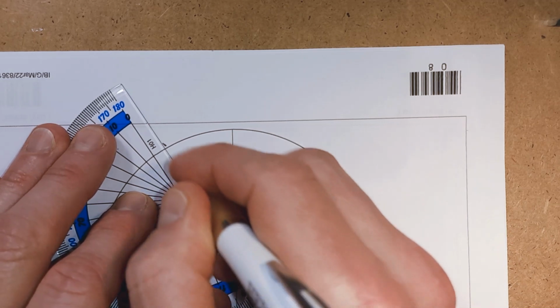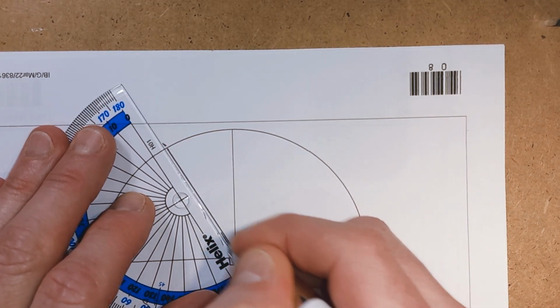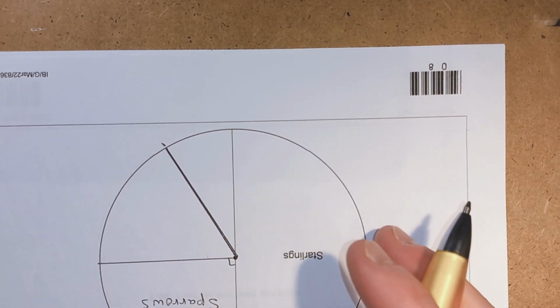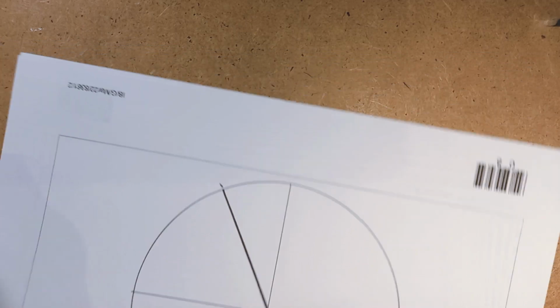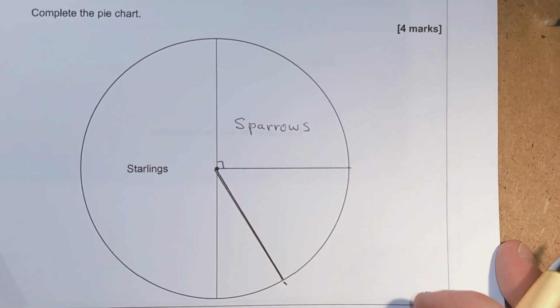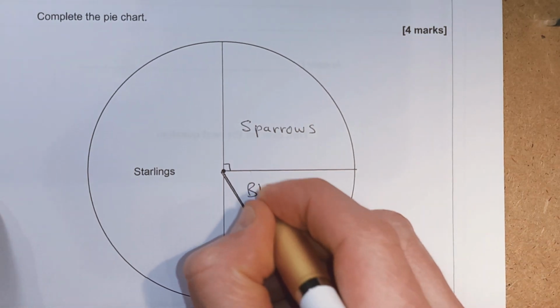And then I can connect that. Oh, I missed a little bit. But they will let you be 1 or 2 degrees out. So if it's not spot on, that's okay, so long as you've used a ruler and a protractor. Okay, so this bit will be my blackbirds.